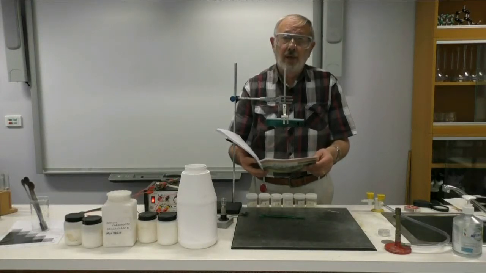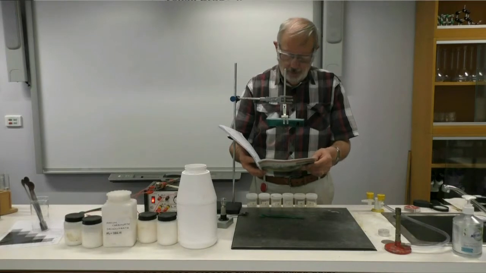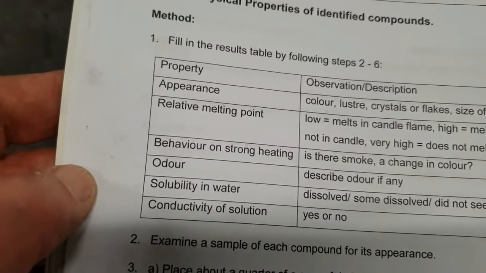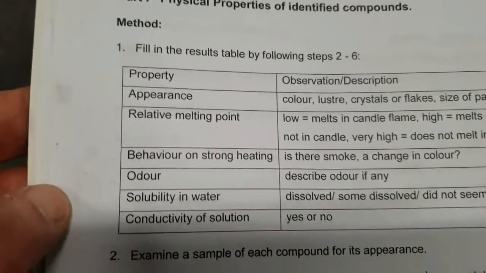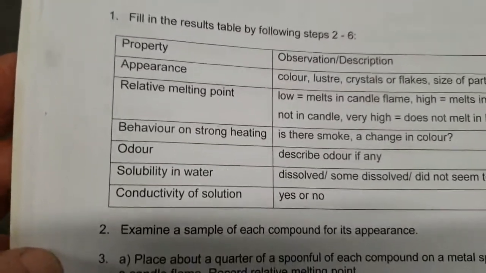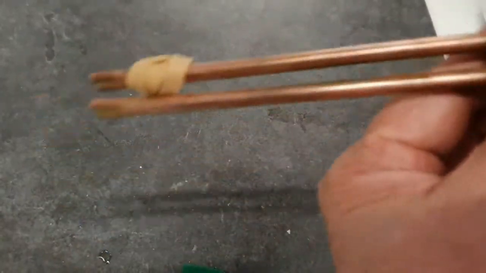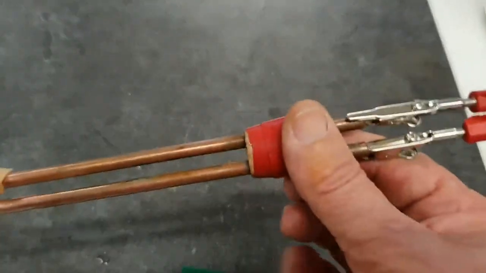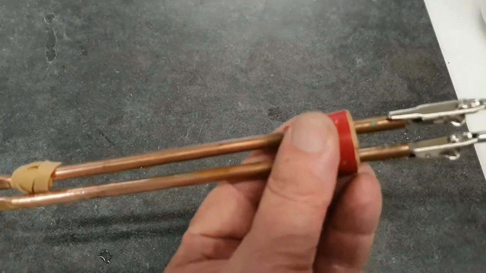Our last task now is to check for conductivity of a solution, yes or no. Now, in order to do that, what I've got is a piece of equipment here, and this equipment is connected to a power supply.